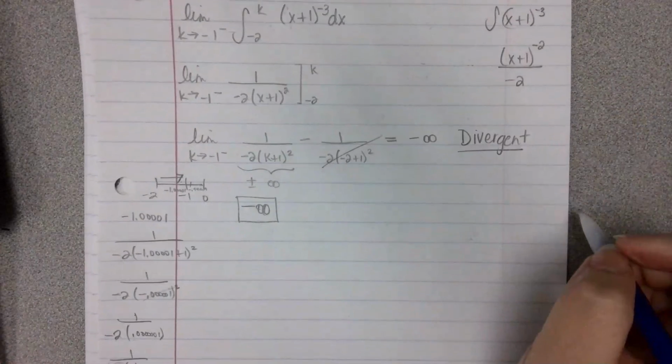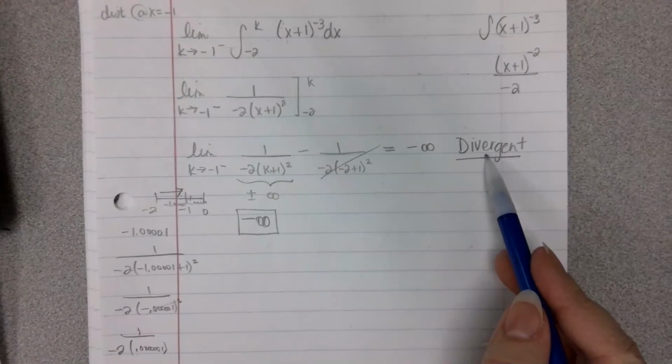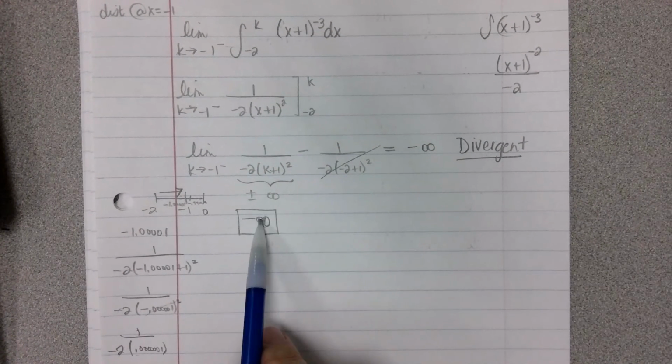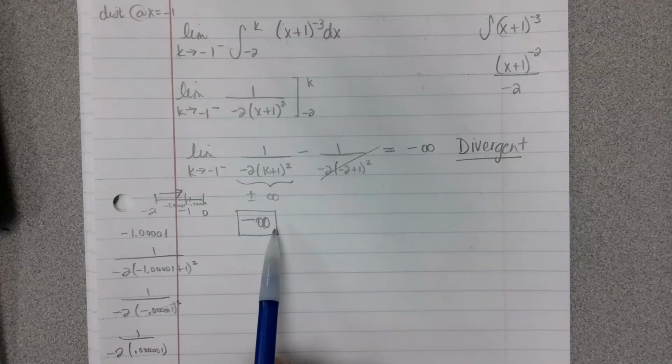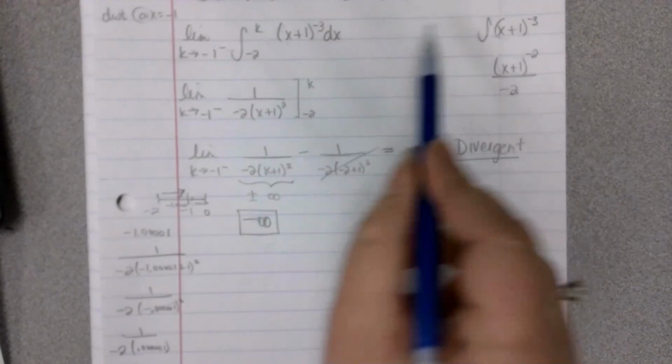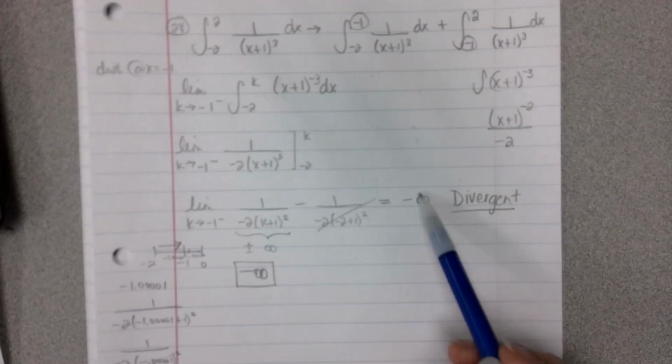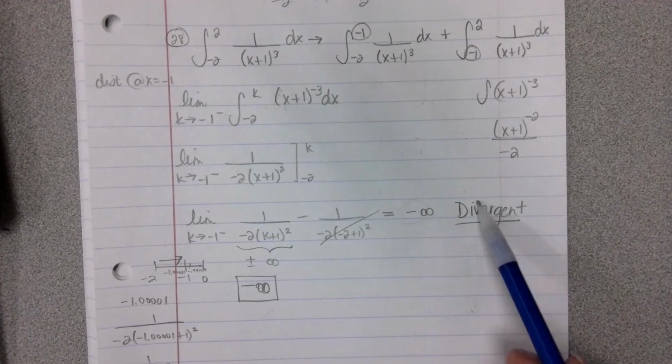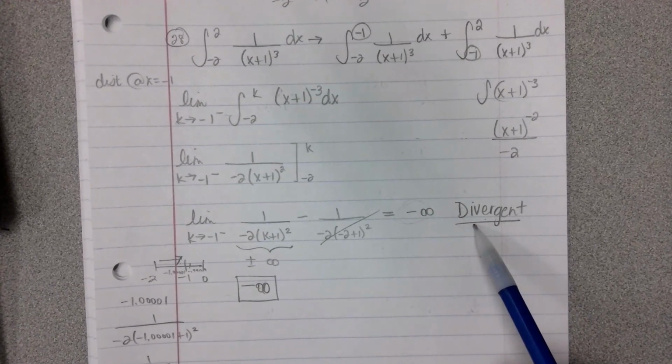Now, if it were multiple choice and they were just asking you for divergent, you wouldn't necessarily need to figure out whether this is positive or negative infinity. If you're doing a free response question, they are going to want to see this negative infinity in order to then get this divergent answer. Okay?